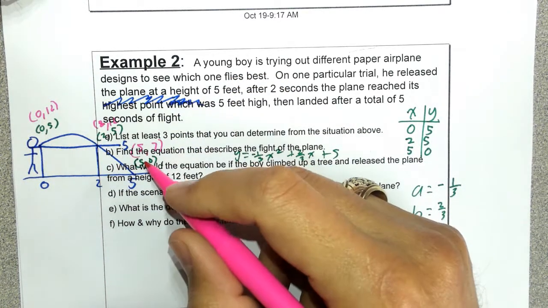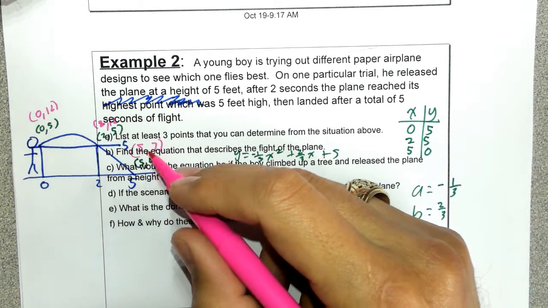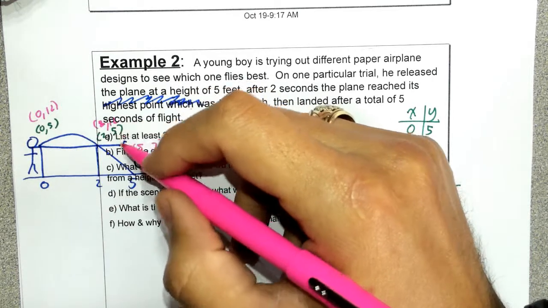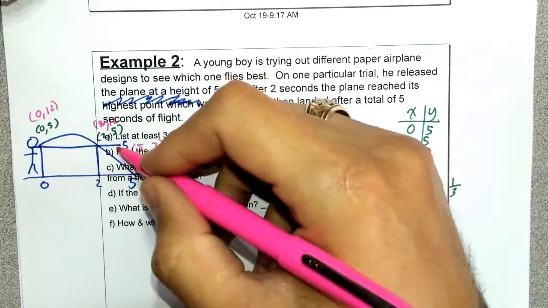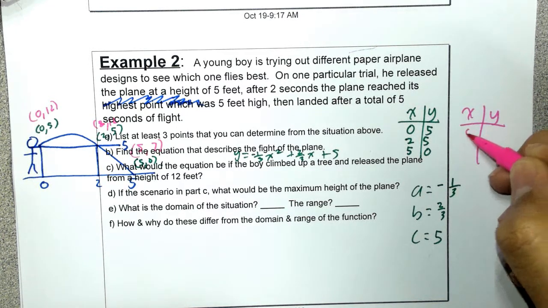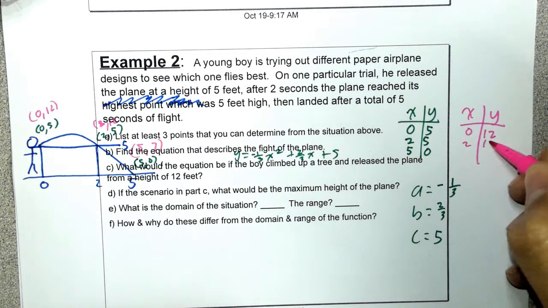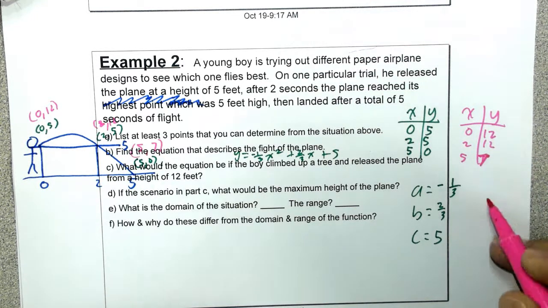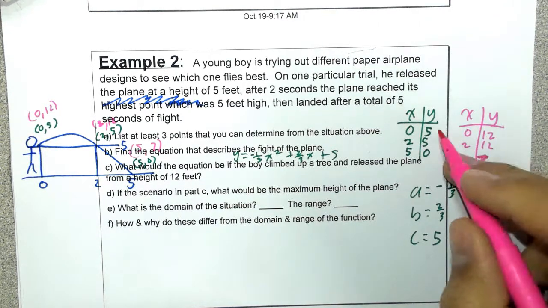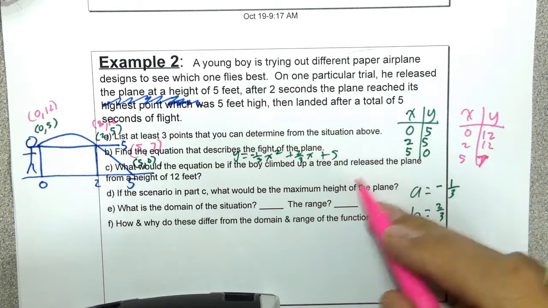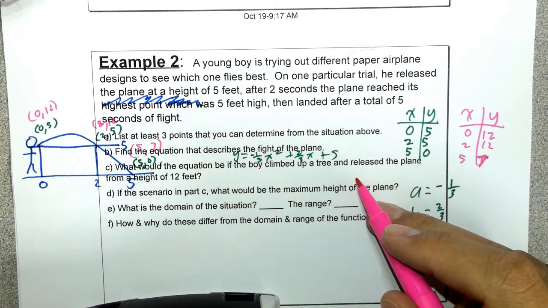Well, this is not where it hits 0 anymore. It's going to keep going. Everything's raised up 7. 5 to 12 is 7. 5 plus 7 is 12. So my new table will be 0, 12, 2, 12, and 5, 7. And we can do a whole other quadratic regression and use those points to do a quadratic regression.